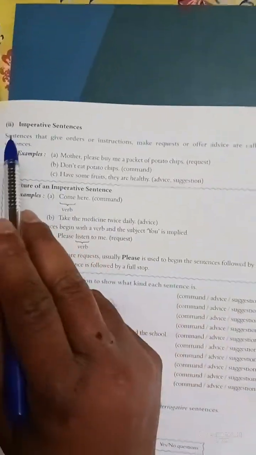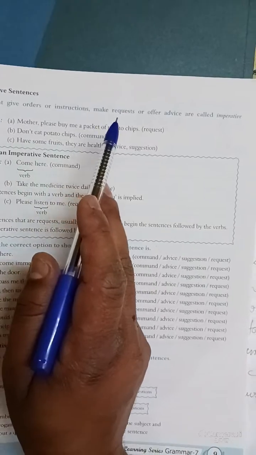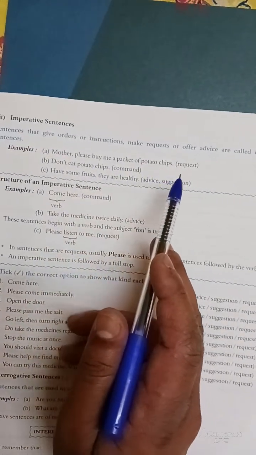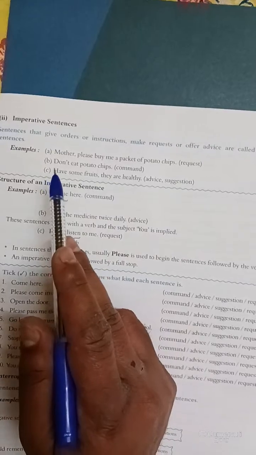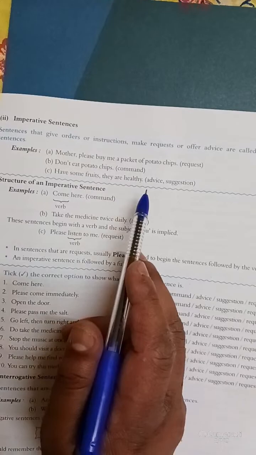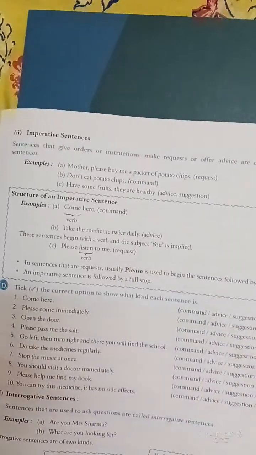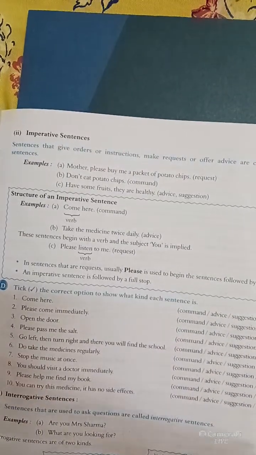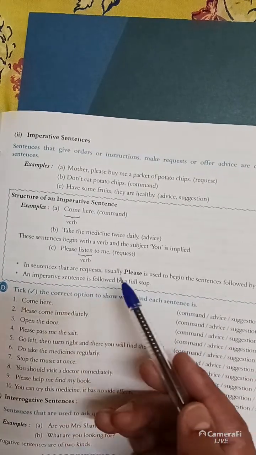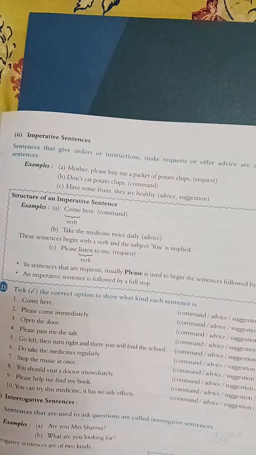Sentences that give orders or instructions, make requests or offer advice are called imperative sentences. For example, "Mother, please buy me a packet of potato chips." It is a request. Then, "Don't eat potato chips." It is a command. "Have some dry fruits. They are healthy." This is an advice or suggestion. So all these sentences are imperative sentences. An imperative sentence is also followed by a full stop.